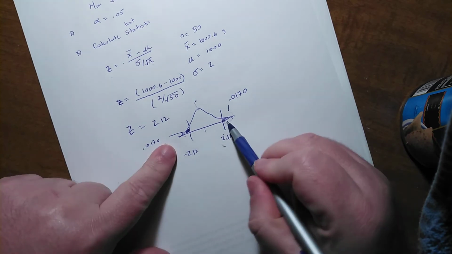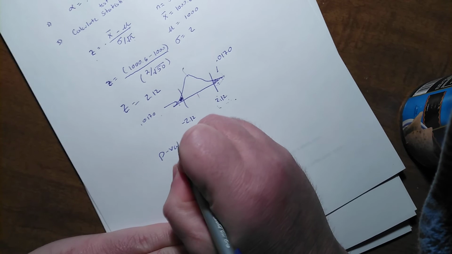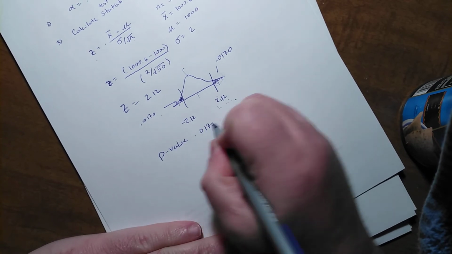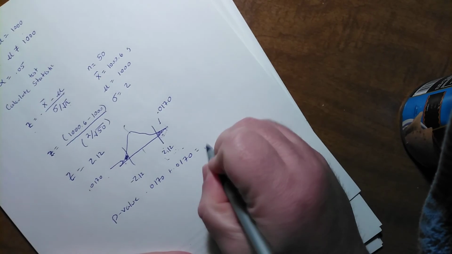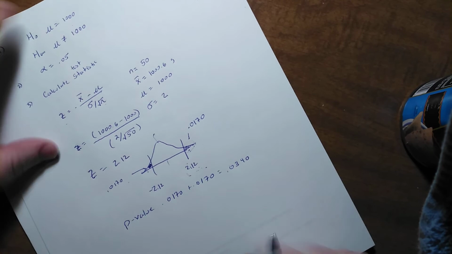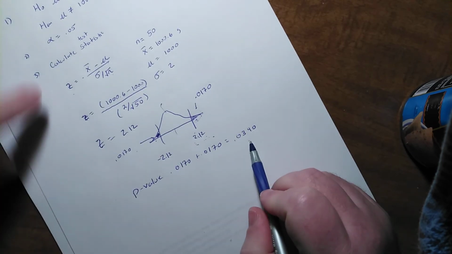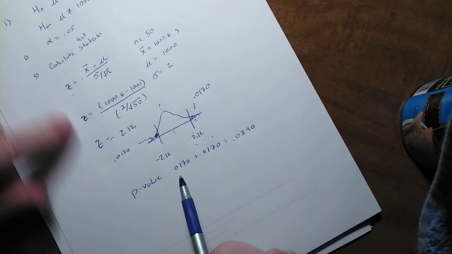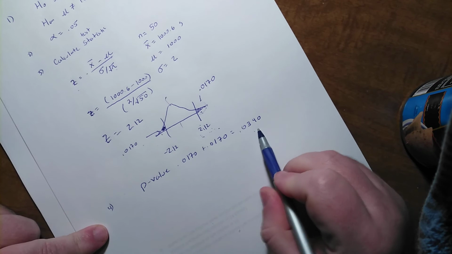We have to add these two things together. So my p-value is 0.0170 plus 0.0170, and that comes out to a tidy 0.0340. 17 and 17 would make 34. So this was step 3, calculate the test statistic, and step 4 would be calculate the p-value.